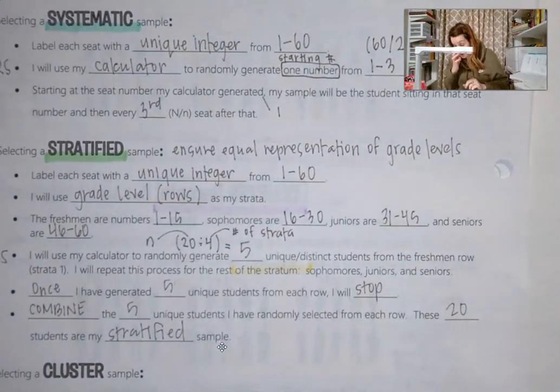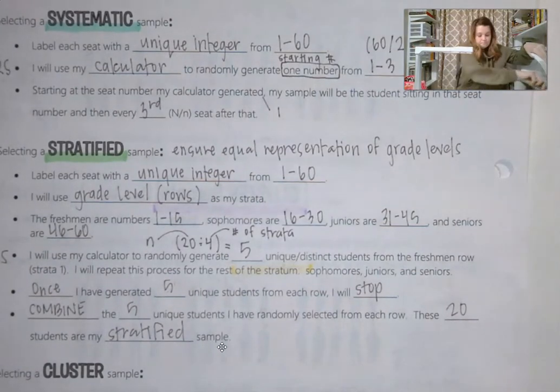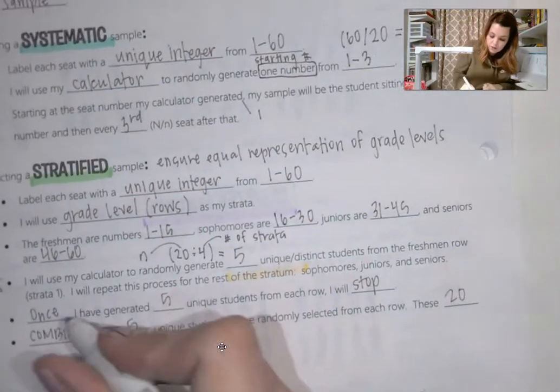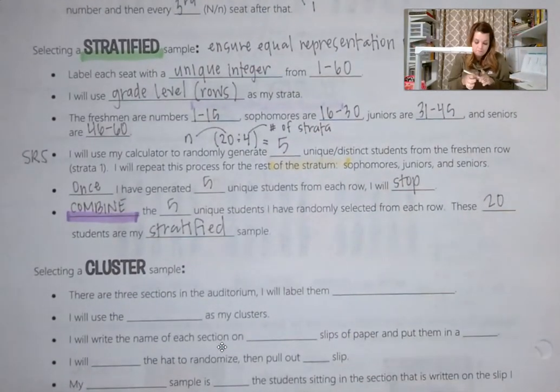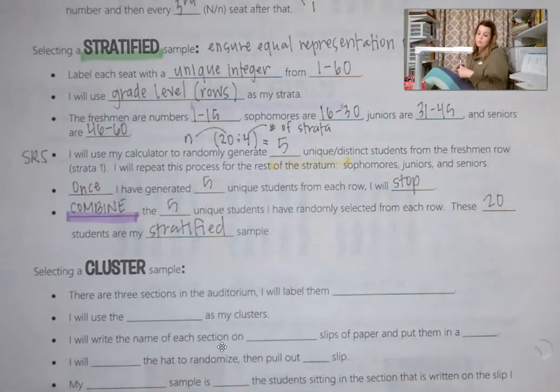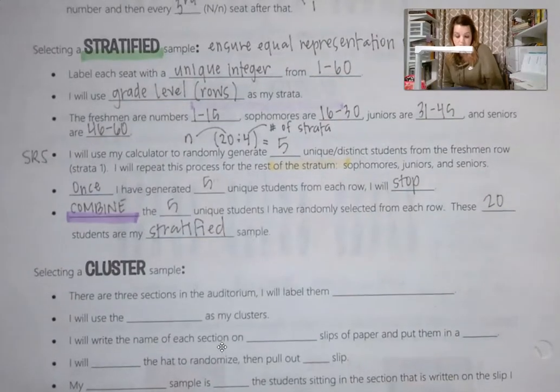So a couple of important elements in this section are, you have to say that you're combining the members of the population that you took from each strata. If you don't say that you combine them, you won't get full credit. So you have to say that you are going to combine those samples into one bigger sample, and then that represents the population.